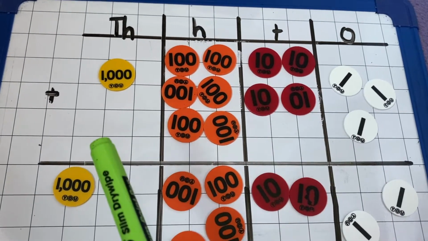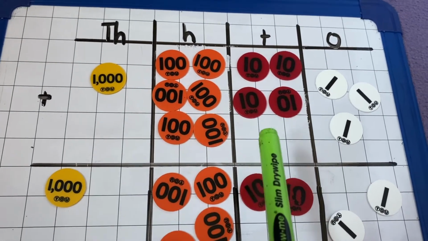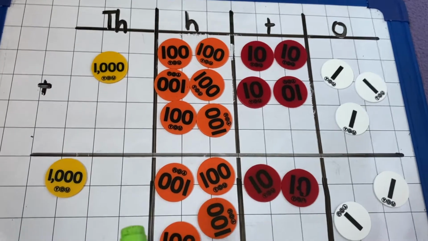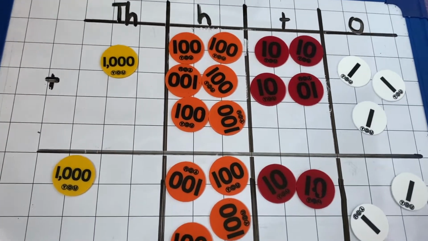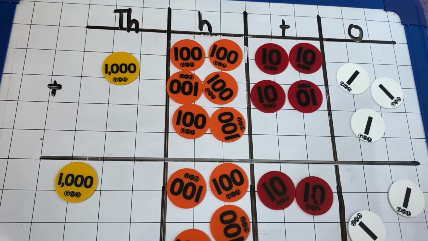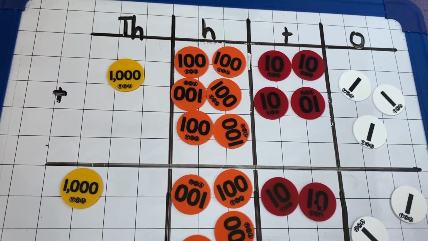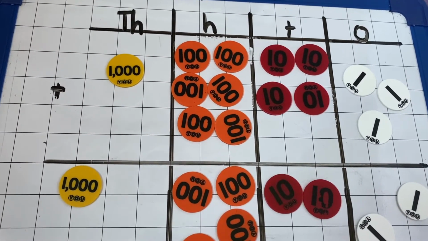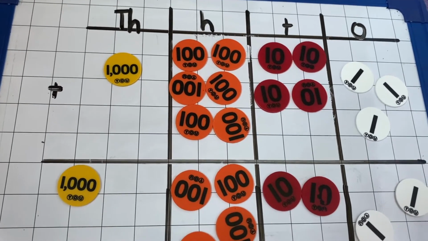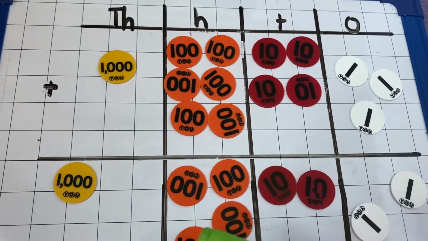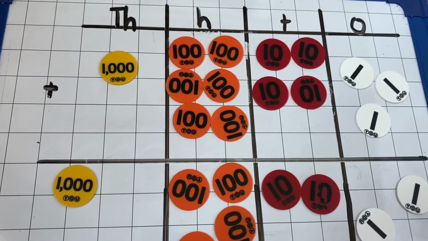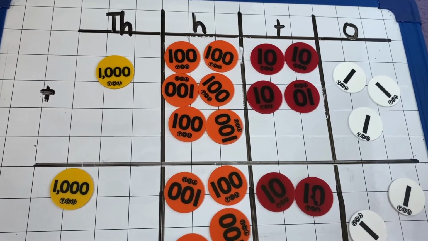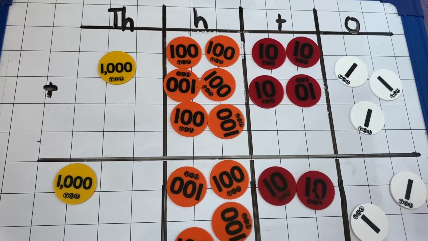Here we have 1,643 add 1,422. Children will also be using exchanging in Year 4 and build on from their understanding from Year 3. So here we have 600 and 400. Many children would have already recognised that we will need to exchange in the hundreds column. However, we will start with the ones.